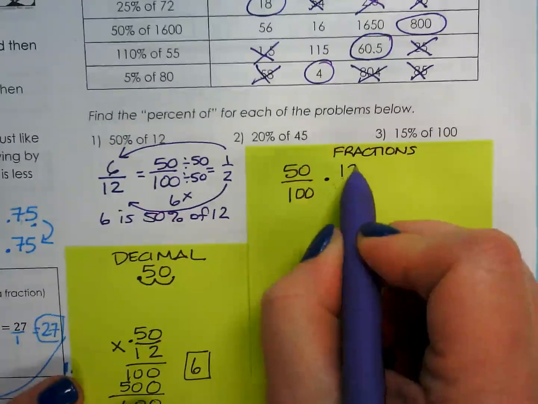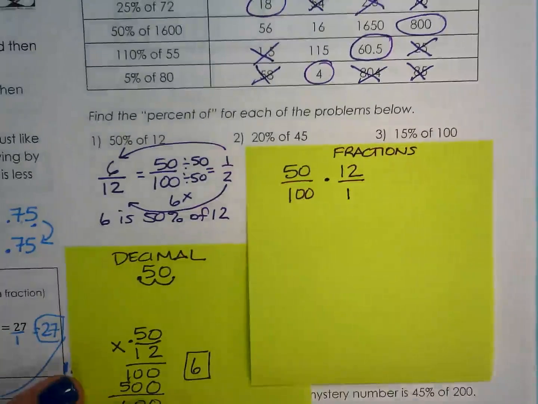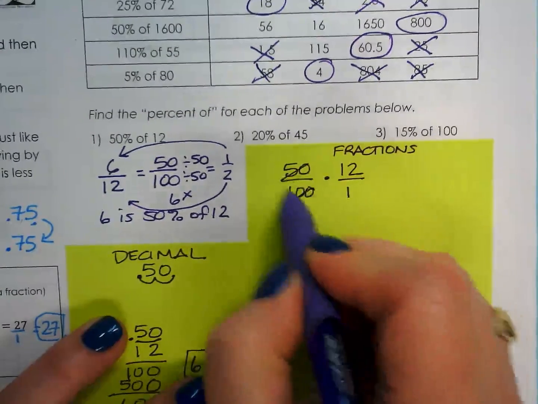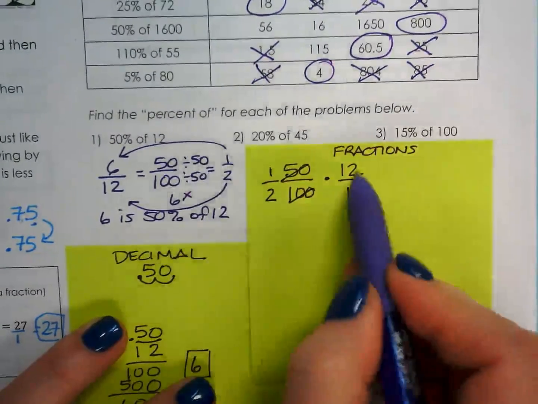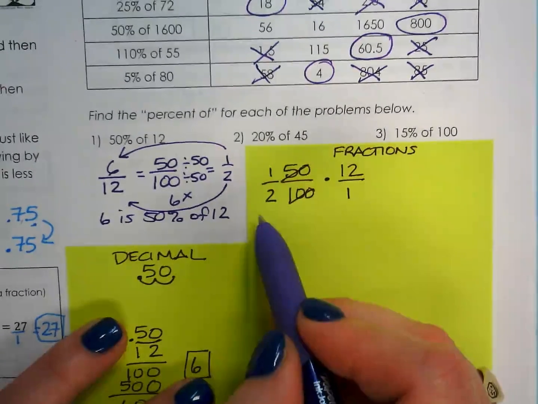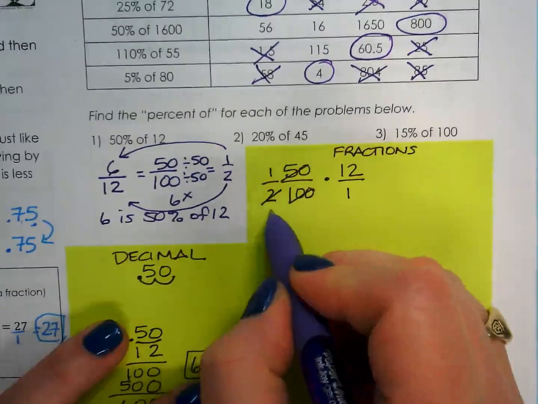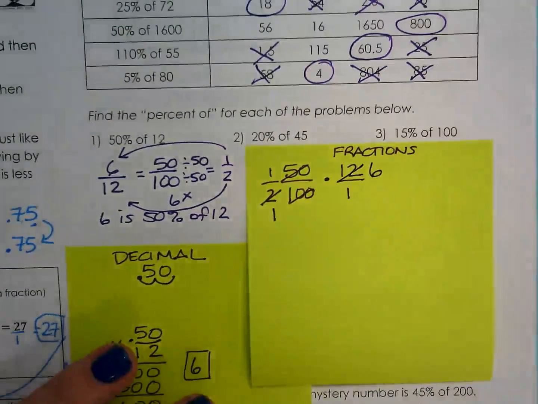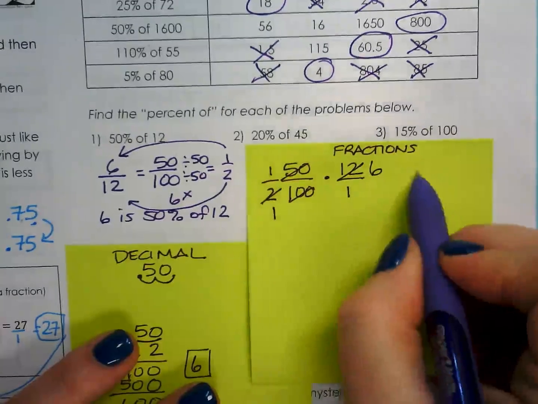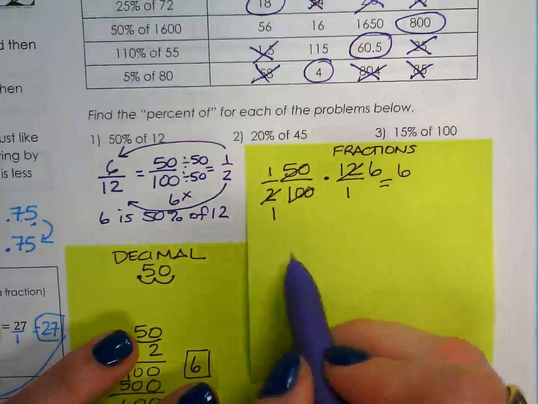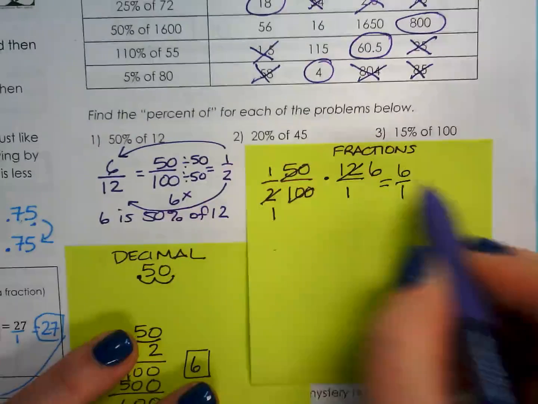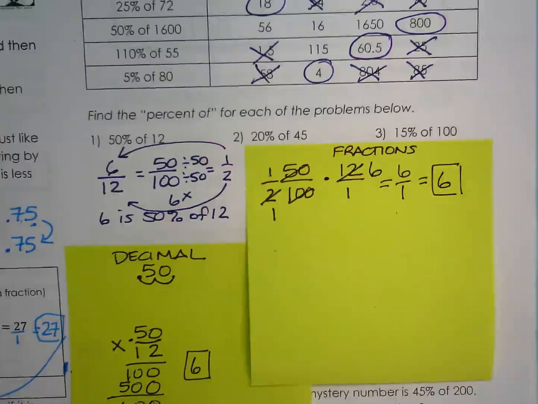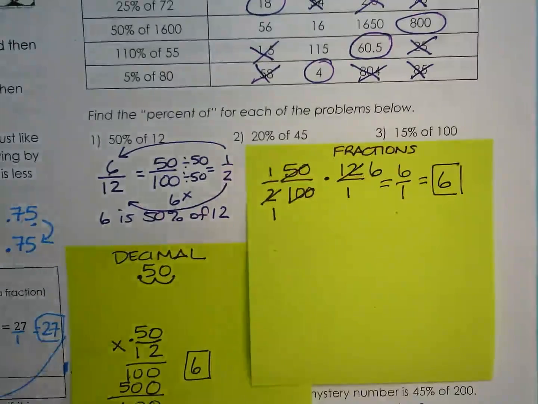How do I turn 12 into a fraction? I put it over 1. Now, can we simplify before we multiply? Yes. Okay, this becomes 1/2 again, right? Yes. And can we still simplify before we multiply? Yes. Yeah, what goes into 2 and 12? 2. Divide by 2, I get 1 and 6. Now, I'm going to multiply across. 1 times 6 is? 6. 1 times 1 is? 1. And when I divide, 6 divided by 1 is? 6. So no matter which method we use, we can always find the same number.